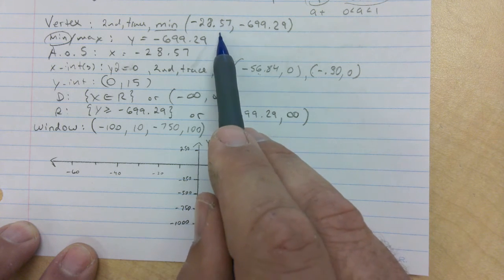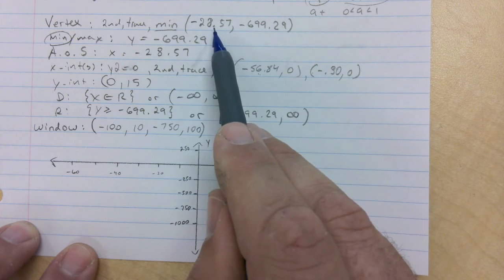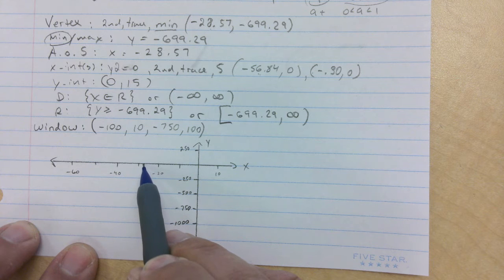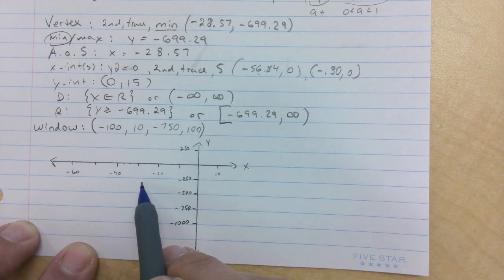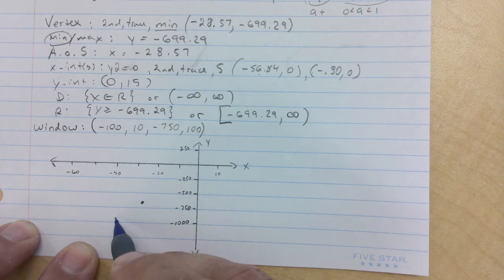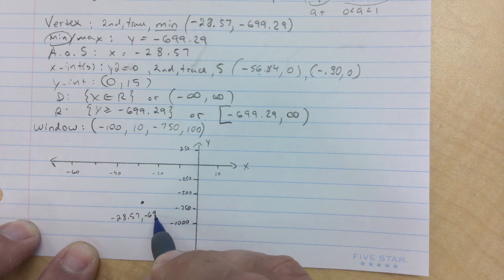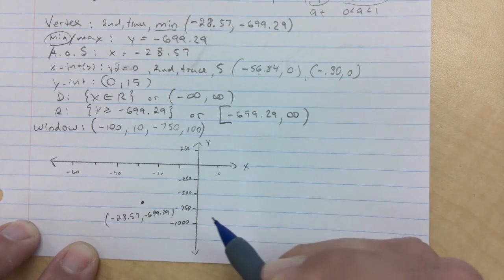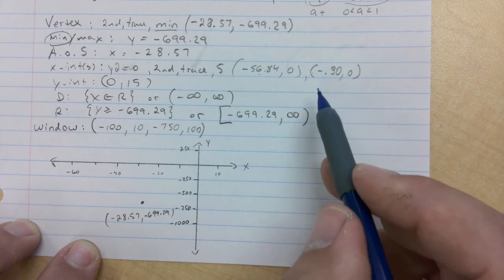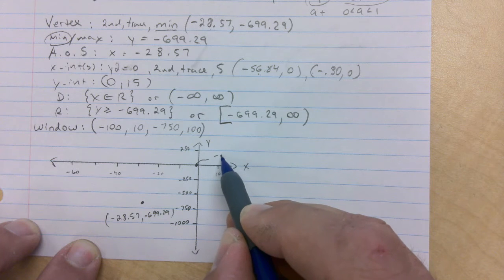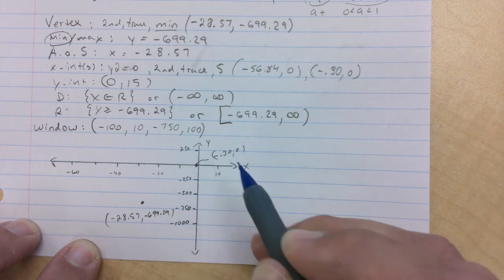All right, so the vertex, I'm going to label that first. So it's -28. That'd be 30 there, so 28 is right there. And then basically -700. So I'm going to go down to right about there. And we're going to label that. Okay. And then the other x-intercept is at basically almost at the origin.